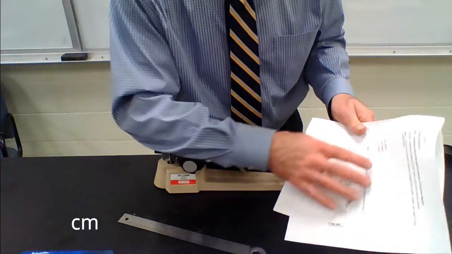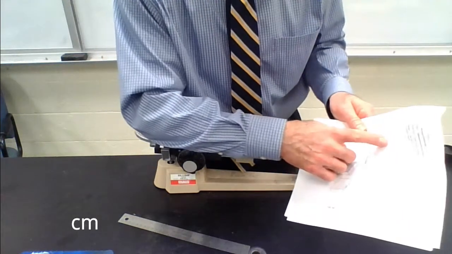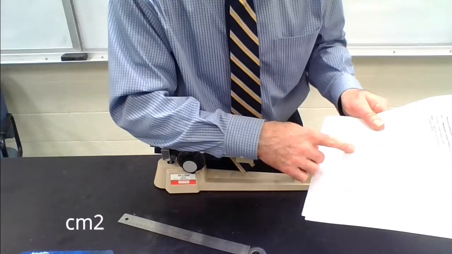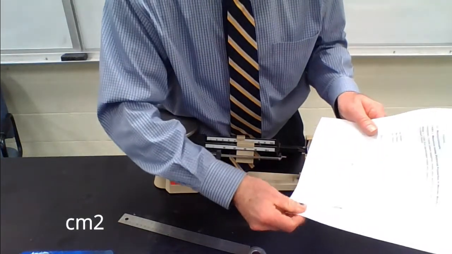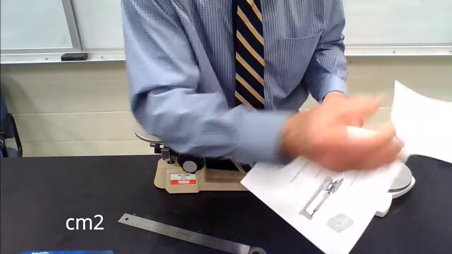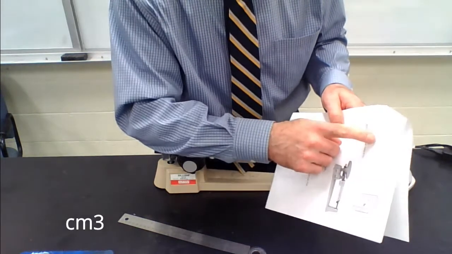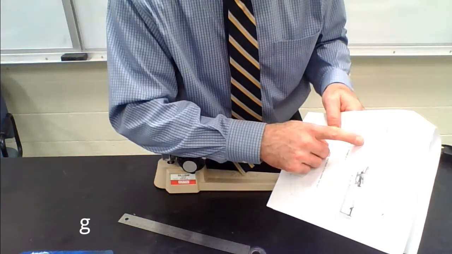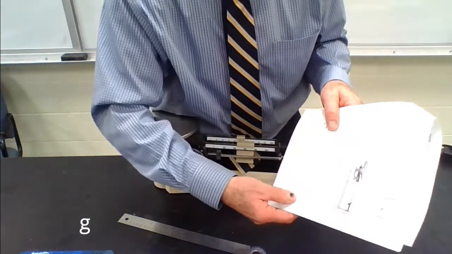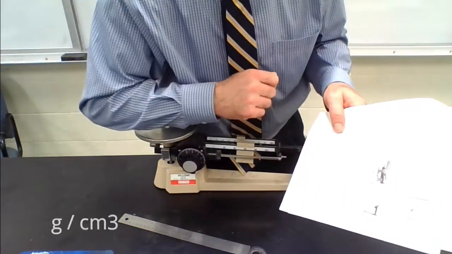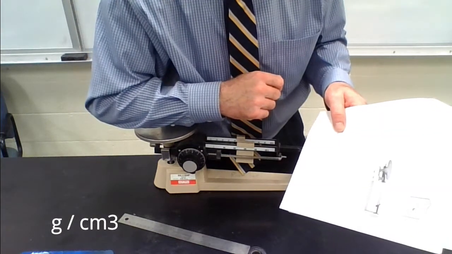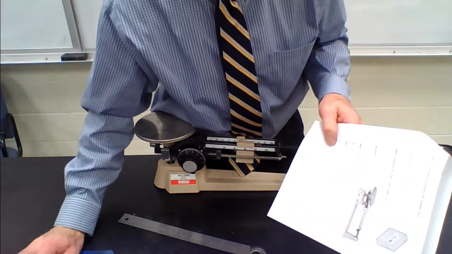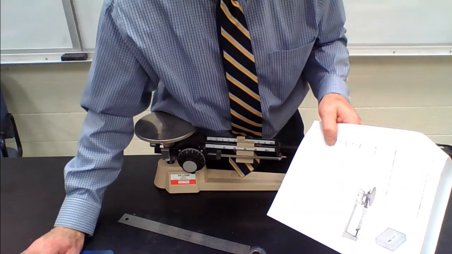The units for all of the distances here are centimeters. The units for the areas are centimeters squared. The units for the volume are centimeters cubed. The mass was in grams, and the density was in grams per cubic centimeter. Okay, let's go on to the second block.